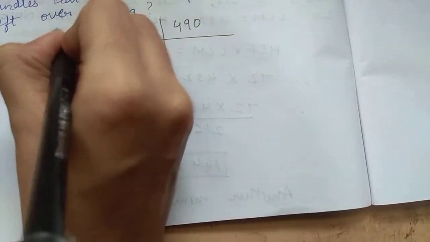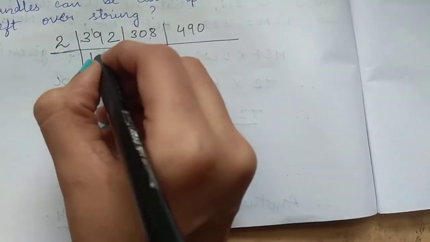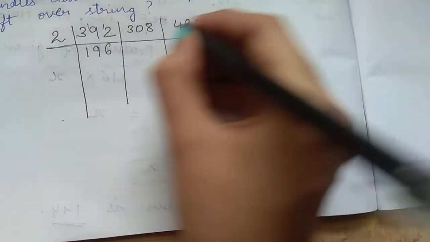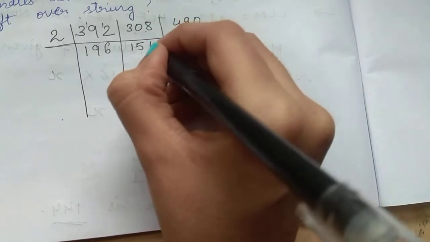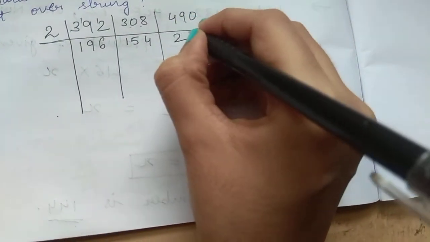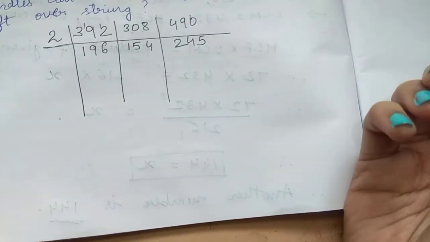So I'm taking here 2. 2 ones are 2. Then 2 nines are 18. 2 6 are 12. 2 15s are 30. 2 4s are 8. 2 2s are 4. 2 4s are 8. 1 carry. 2 5s are 10.